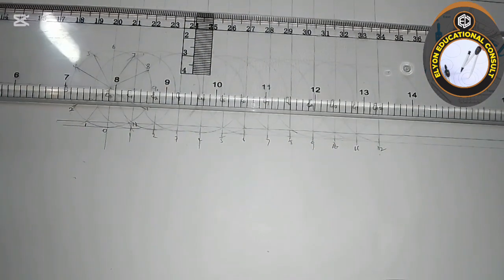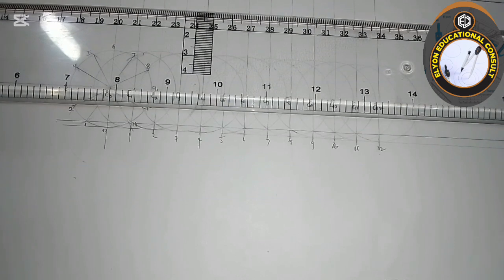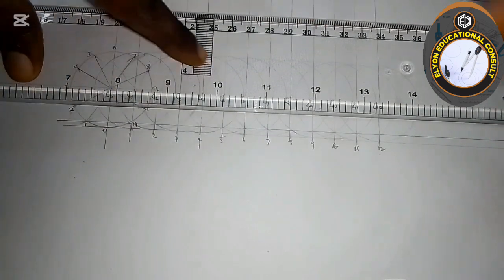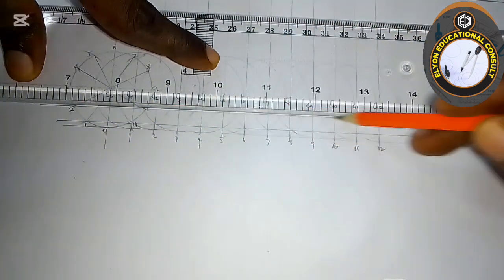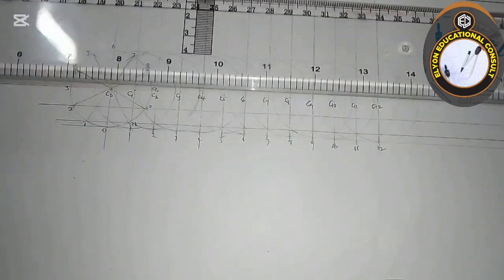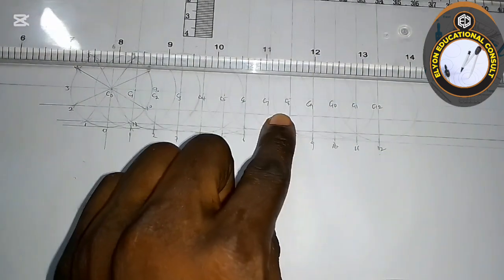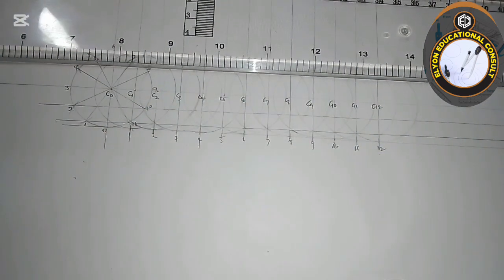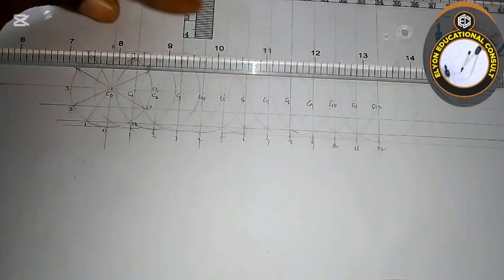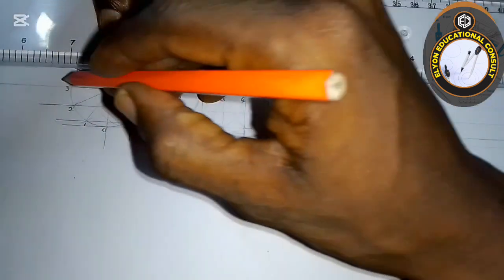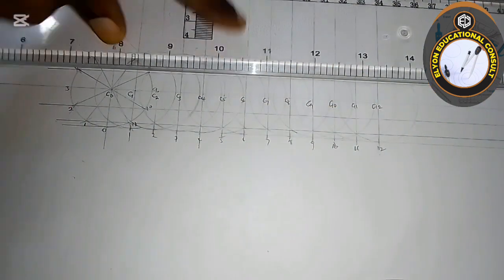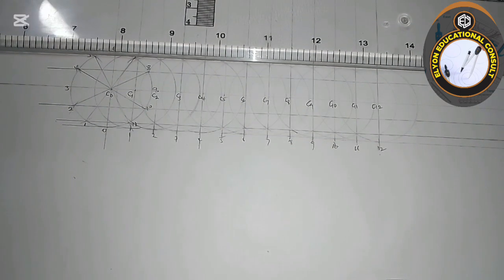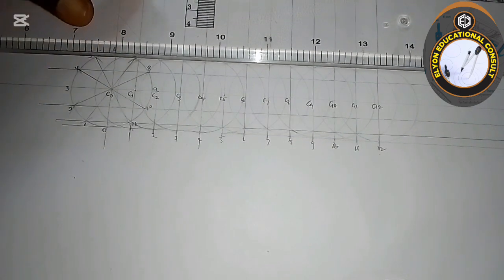Then go to 2 and 10, draw horizontal. Then 3 and 9 is there already. Then we move to 4 and 8, yes, draw across this way. Then 5 and 7, draw across that way.